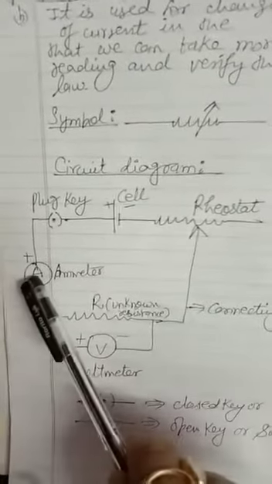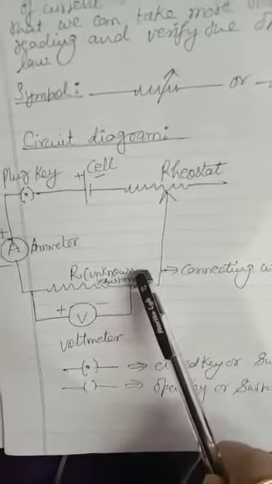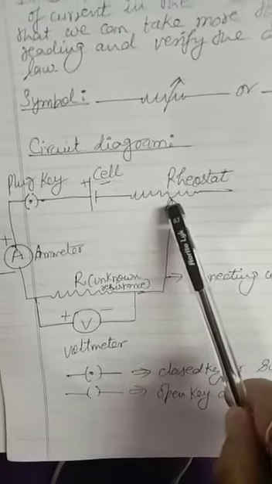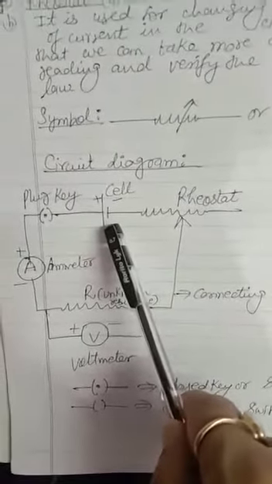The positive terminal of the cell should go to the positive of the ammeter. Then the negative of the ammeter goes to two points: the voltmeter positive and the resistance. The other end of the resistance and the voltmeter negative go to the rheostat, and the other point of the rheostat comes back to the cell.